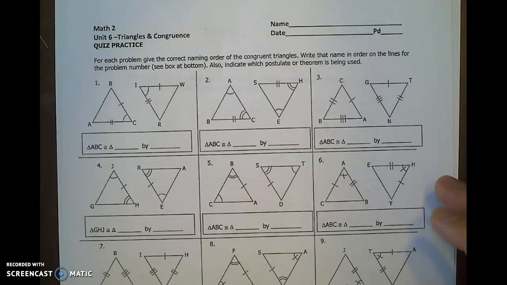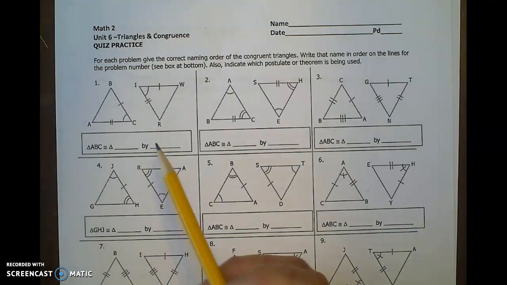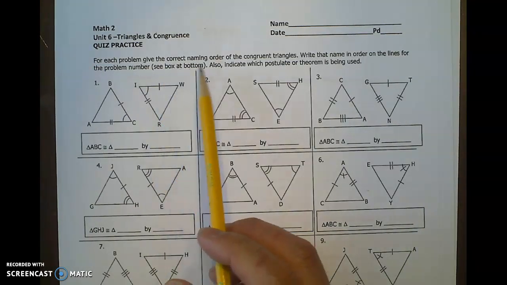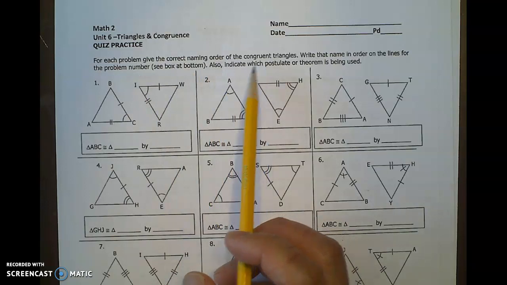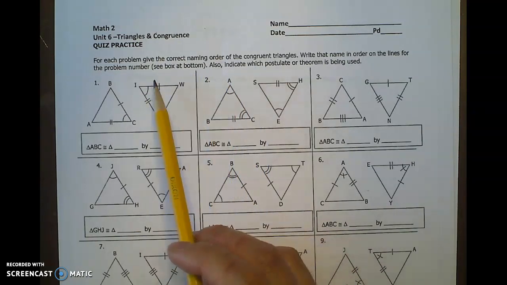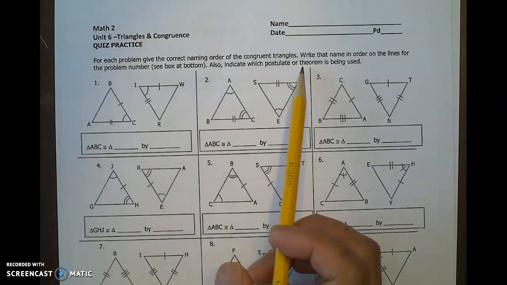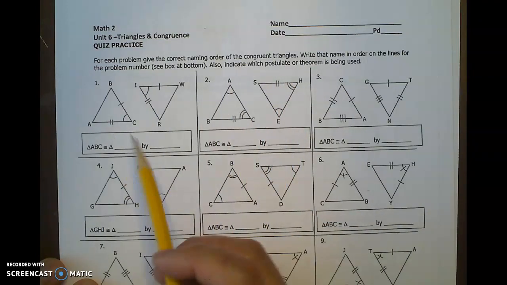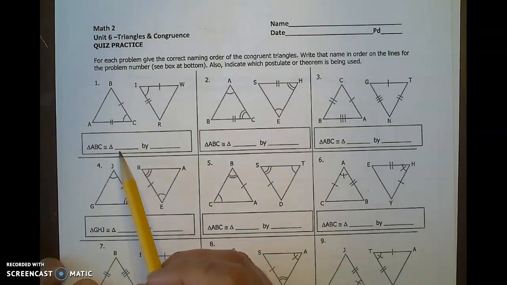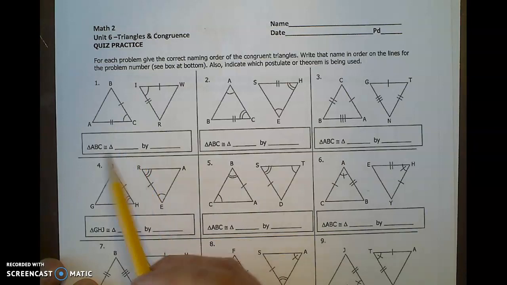So I'm going to do a couple of these with you, and then the rest you're going to do for homework. Alright, so it says for each problem, give the correct naming order of the congruent triangles. Write the name in order on the lines for the problem, and also indicate what postulate or theorem is being used. So we talked about how the order in which you label these triangles does matter. We need all the corresponding parts to match up.